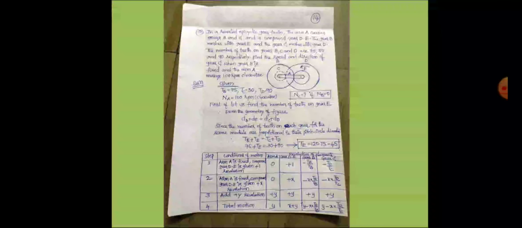Now look, you are rotating the compound gear in anti-clockwise. Next, gear B is in contact with E. So E and B, which are meshing with each other, have external teeth. Therefore, gear B will rotate in the opposite direction. Gear E is rotating in anti-clockwise, therefore gear B is rotating in clockwise. Therefore, minus into the speed of gear E.